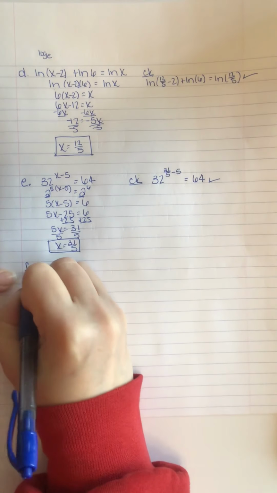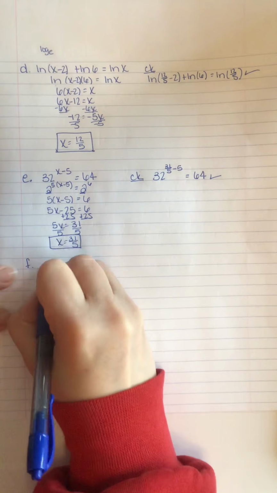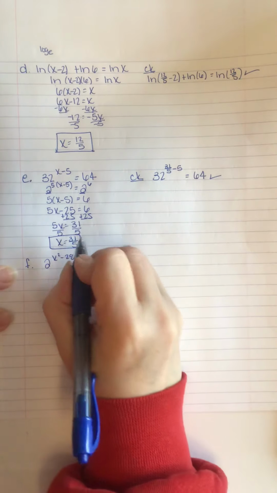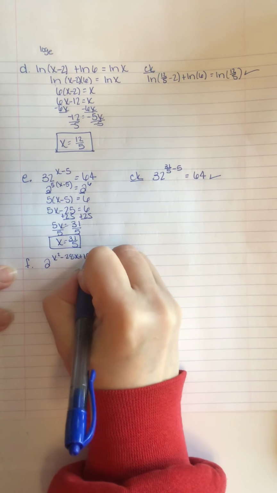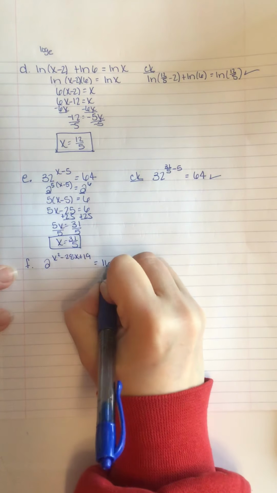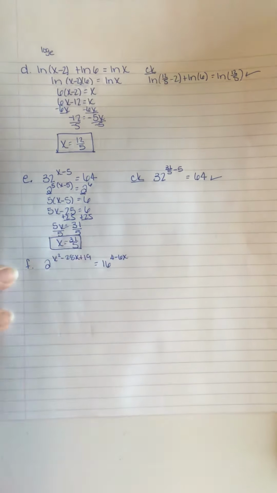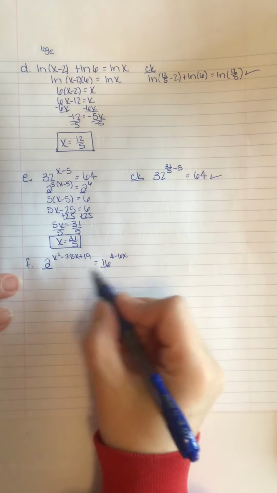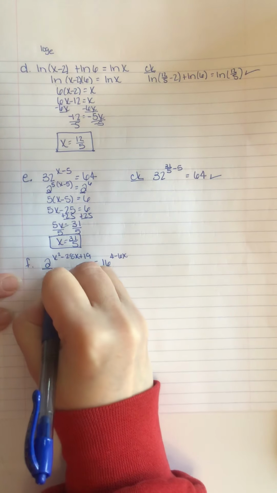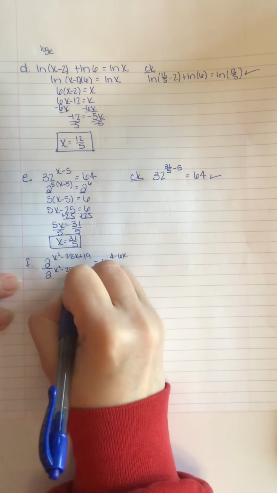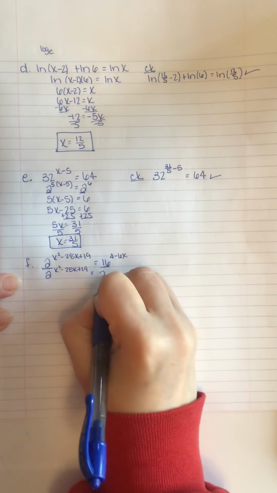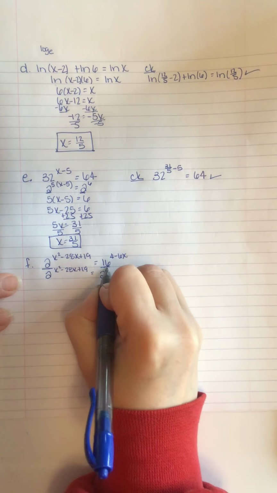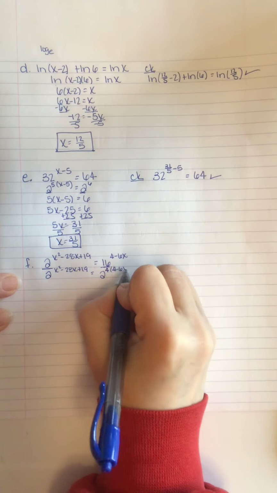All right, one more. Let's look at F. If we have 2^(x² - 28x + 19) = 16^(4 - 6x). Well, the first thing is we need these bases to be the same. I can get 16 in terms of 2. So here I'd have 2^(x² - 28x + 19) equals 2 to the what power gives us 16? 2 to the 4th power. And then we'd have times (4 - 6x).